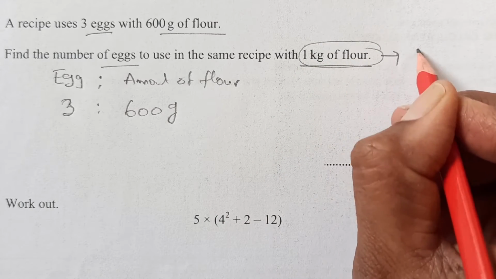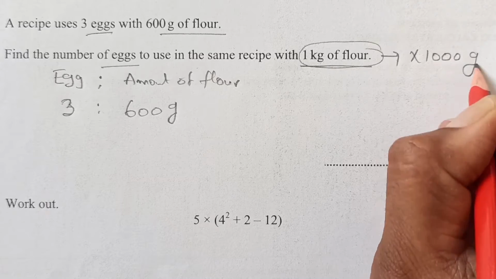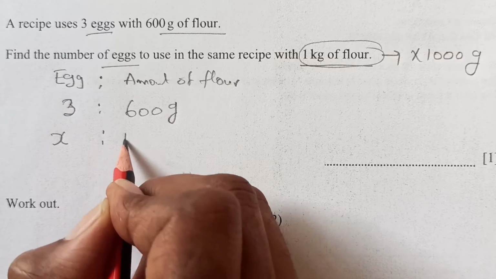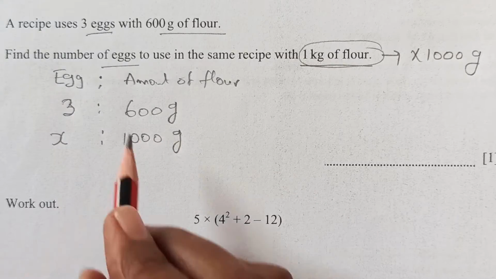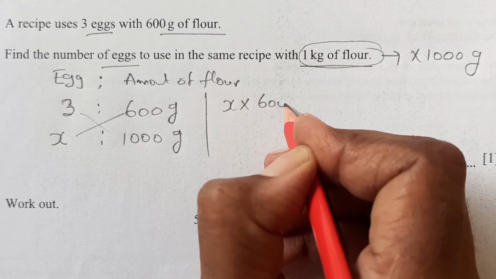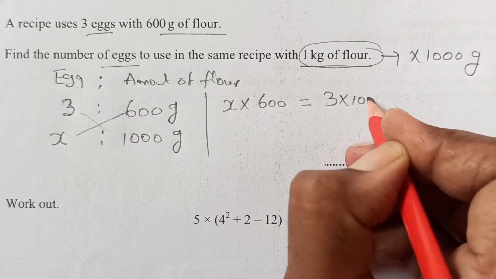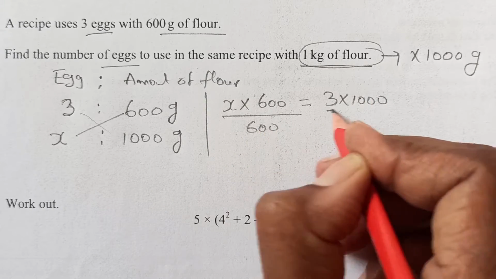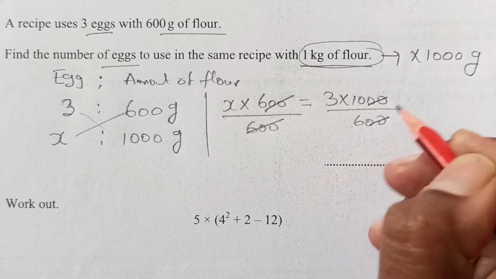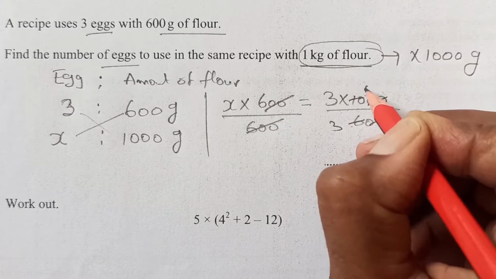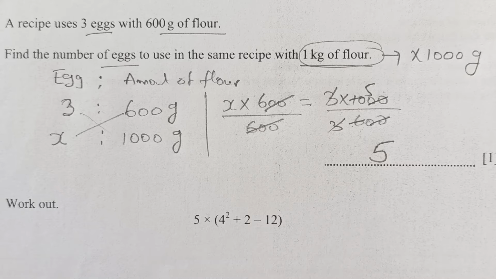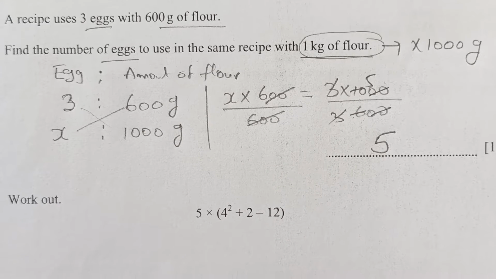So 1 kilogram will be times 1000, that will make it into grams. So then how many eggs are used for 1000 grams of flour? We can just cross multiply this one. x times 600 equals 3 times 1000, divide by 600, divide by 600. This is gone, 2 zeros are gone. 2 times 3, 2 times 5, 3 and 3 is gone, so 5. So then there will be 5 eggs used, right?